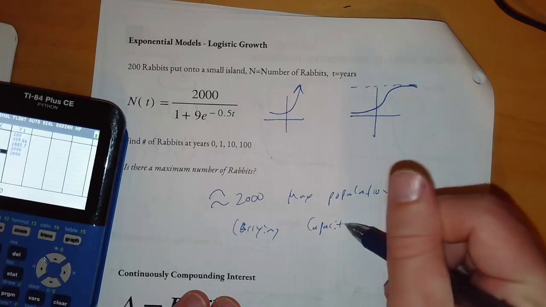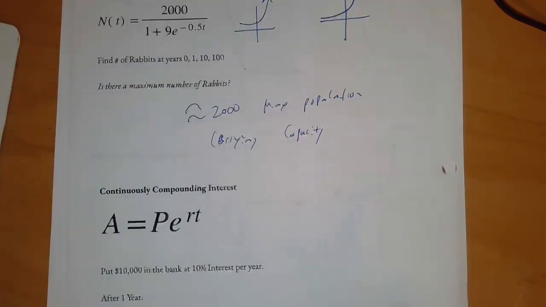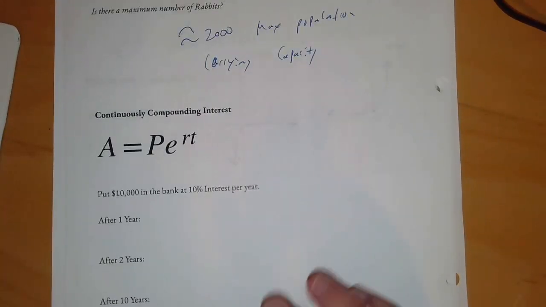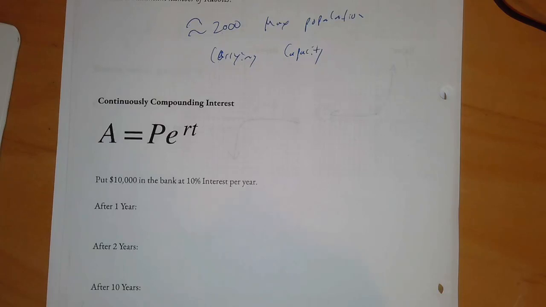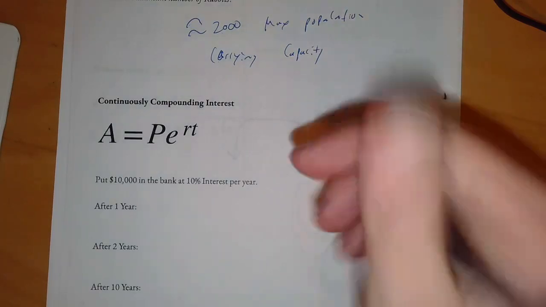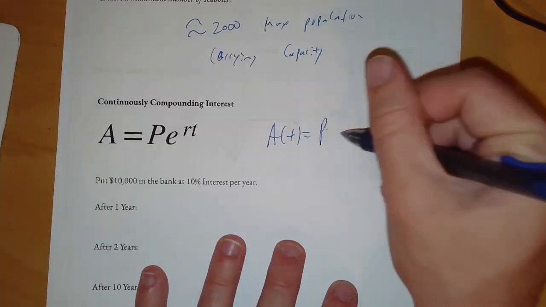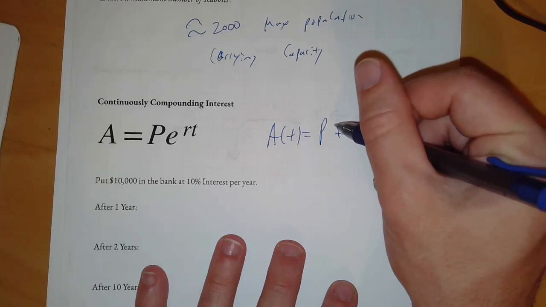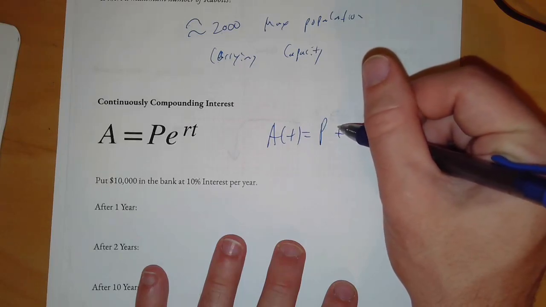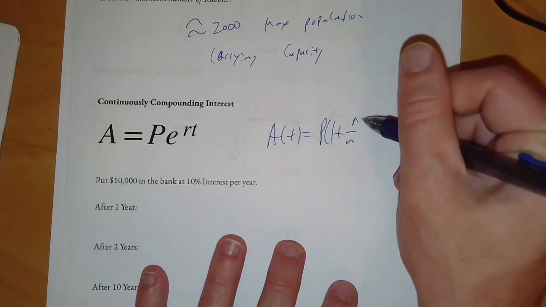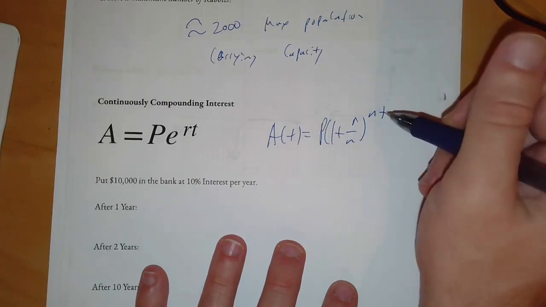Okay. All right. So again, this is a way that e can be used, but where you're going to see it in your homework is with compound interest. So before we used this formula, we had A of t equals P times 1 plus r over n to the nt.